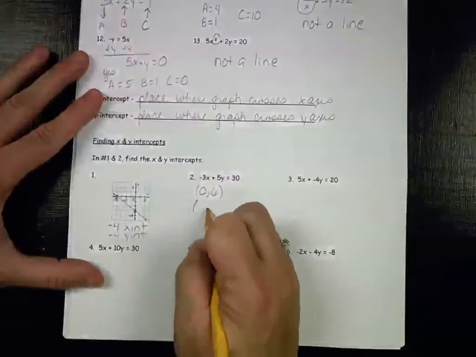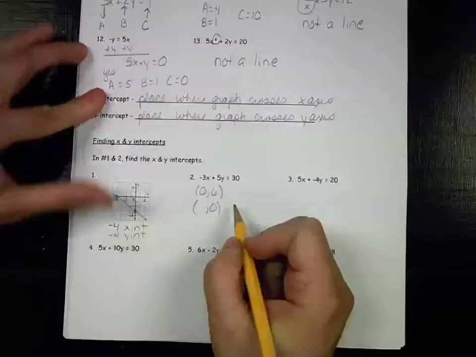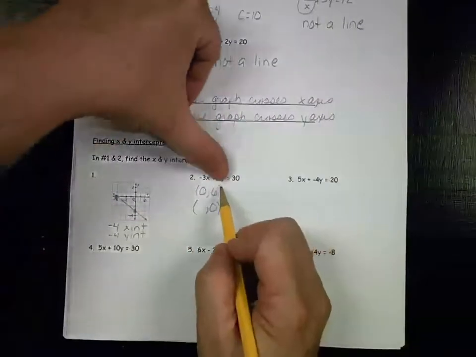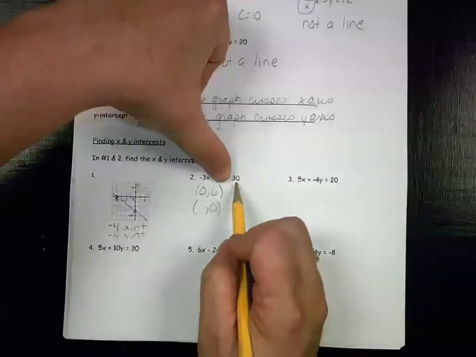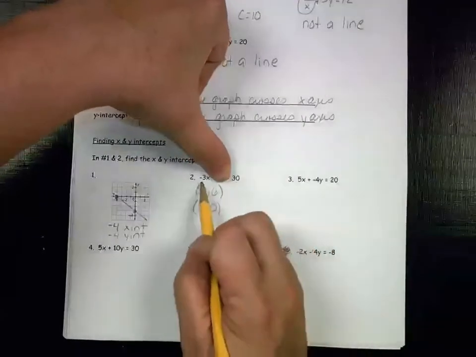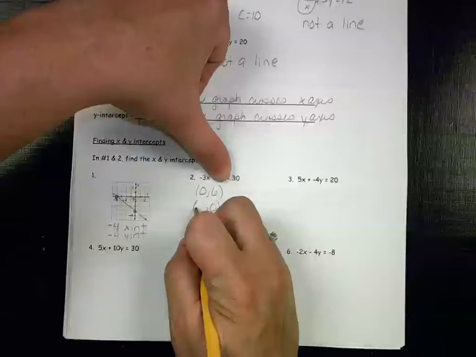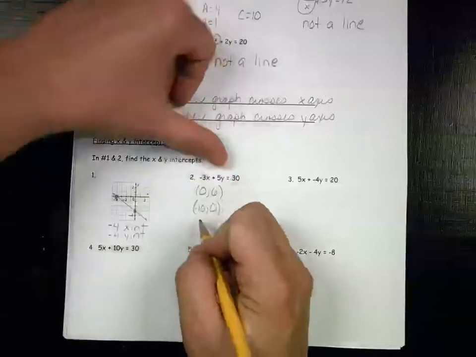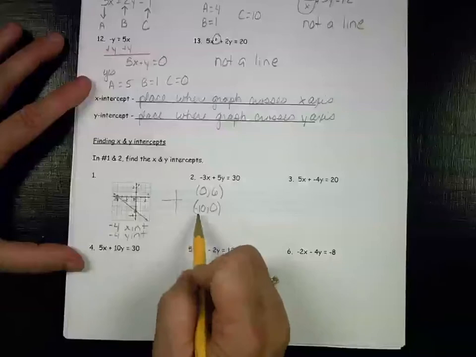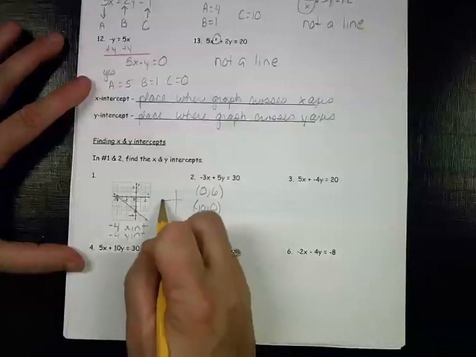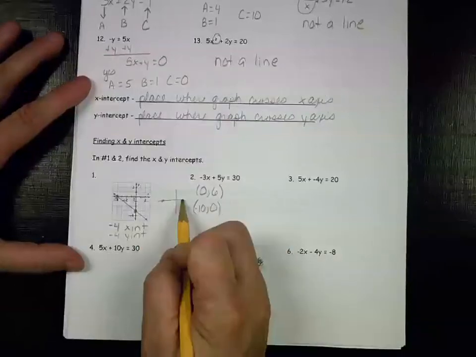And we can do that same thing for y. If y is 0, that whole thing cancels out, and 30 divided by -3 is -10. Now if we were to graph this, (-10, 0) would be about right there.